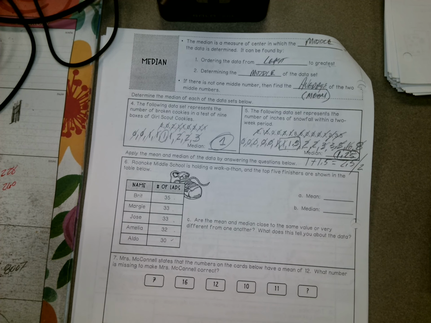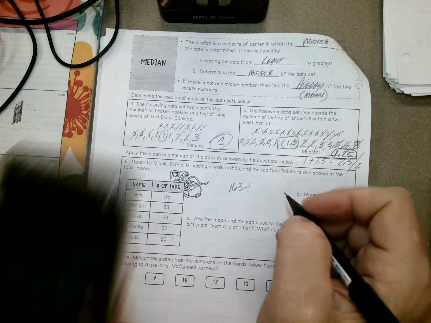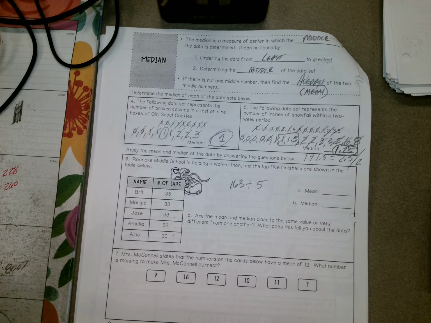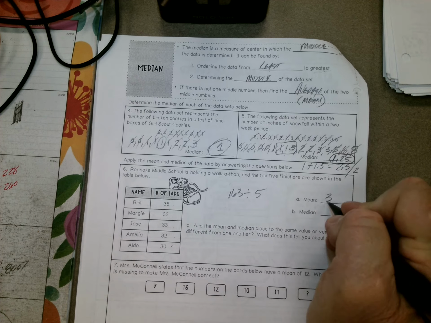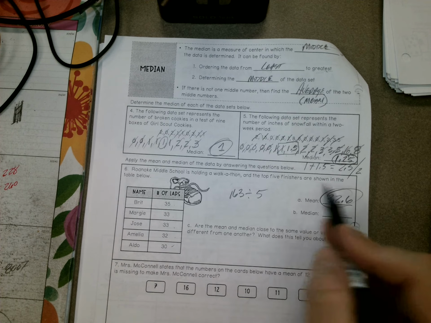If you want to pause, go ahead. Plus 33 plus 32 plus 30 equals, oops, I think I made a mistake. Sometimes I catch it and other times I don't, right? It's 32 plus 30. All right, so that's 163. And you'll see it there. And I'm going to divide that by 5. When I divide that by 5, I get 32 and 6/10. So the mean is 32 and 6/10.